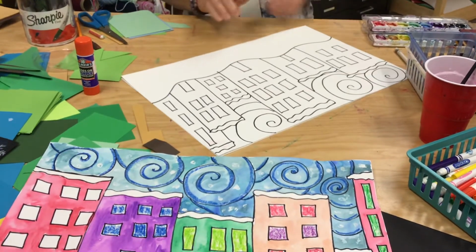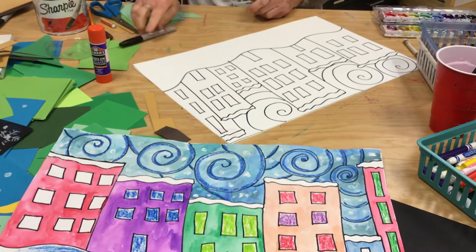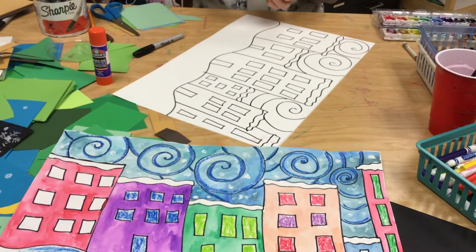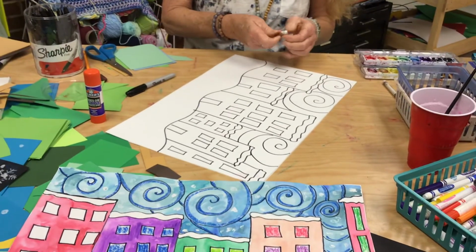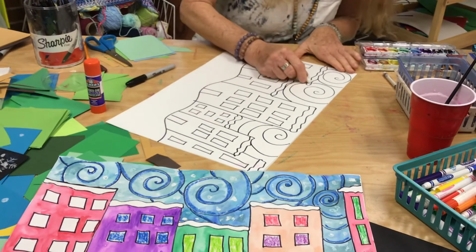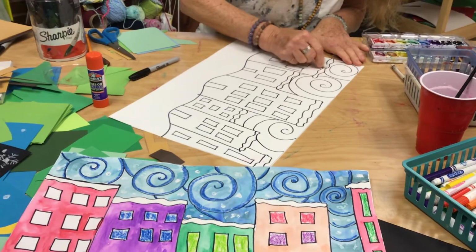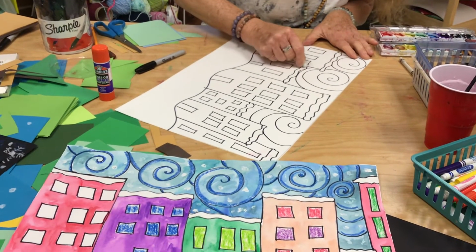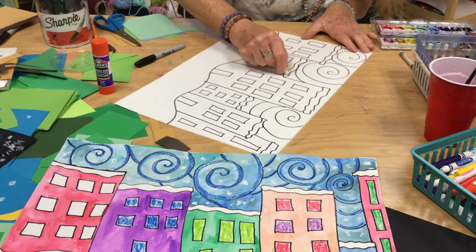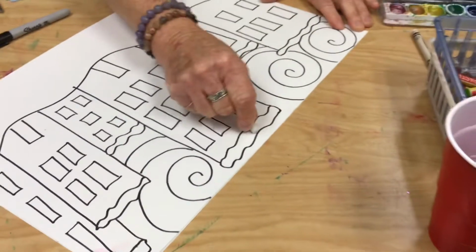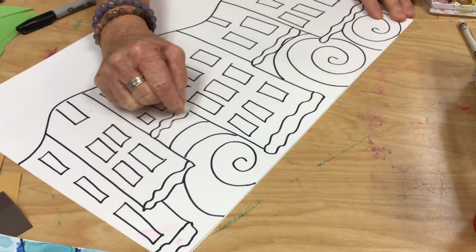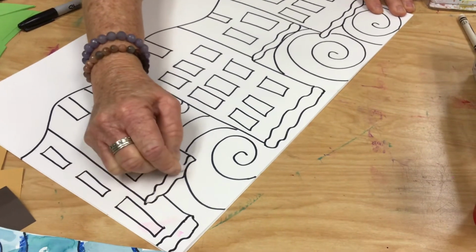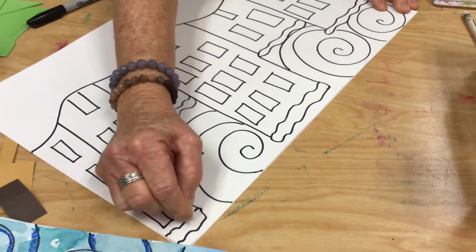Now I took my oil pastel to go ahead and make sure we resist and color it in the top layers of the building. I know you can't really see it on white paper, but it's there when you're right in front of it. When you're actually doing this piece, you'll be able to see it. You'll see the waxiness. So the paint won't overlay it.